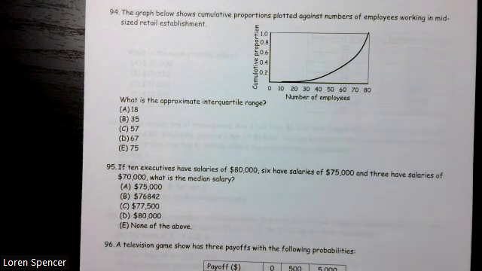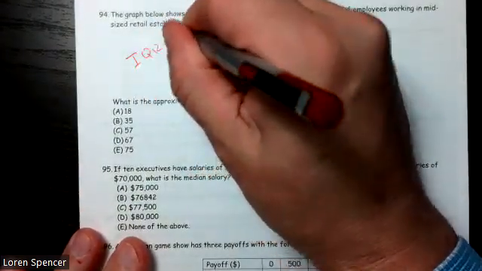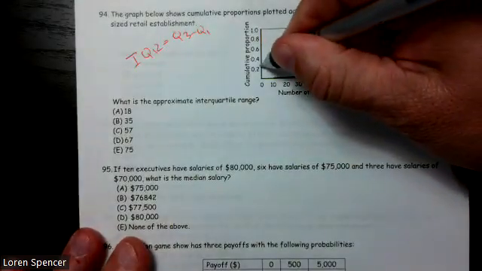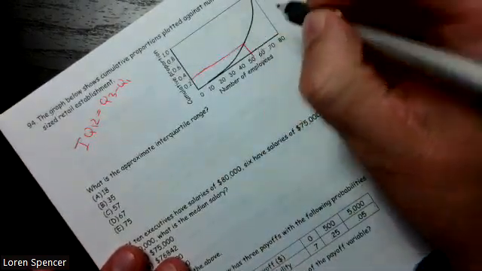The graph below shows the cumulative proportions plotted against the number of employees working in mid-sized retail establishments. What is the approximate interquartile range? Again, IQR equals Q3 minus Q1. So I come across here and drop across, and okay, that's about 50.